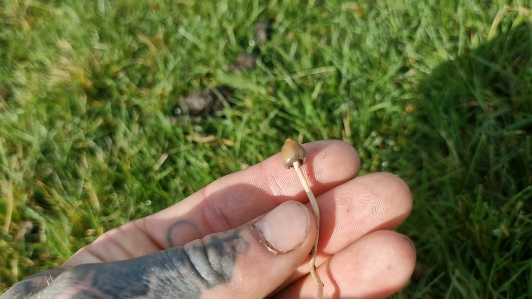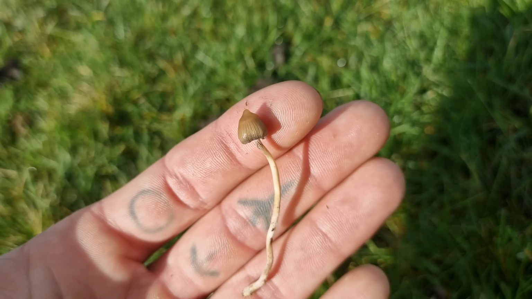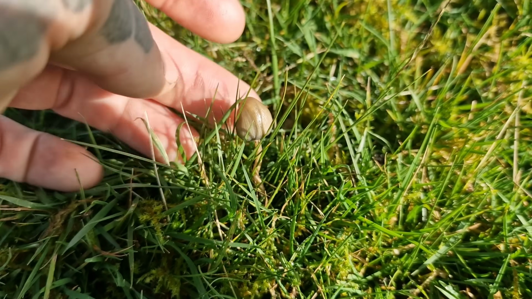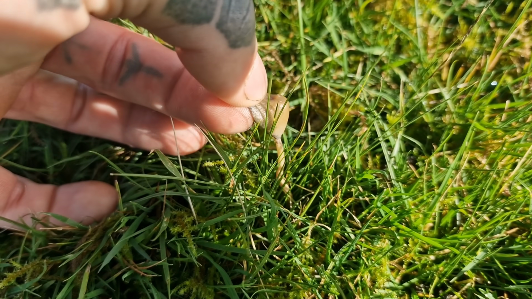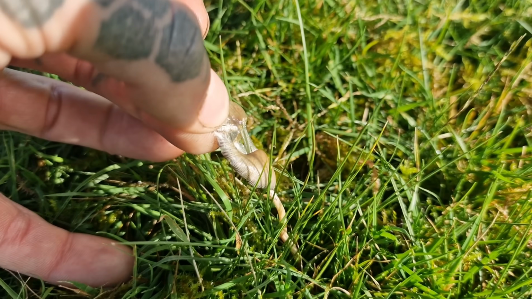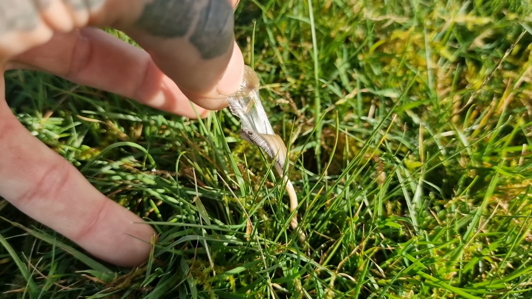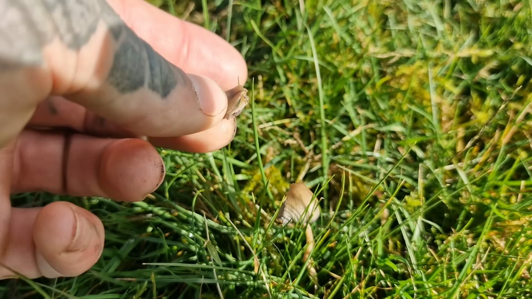But let me just put the camera down and I'll try and figure out a way that I can show you guys another identifying feature, which is the gelatinous pellicle. Right, here's a decent sized one that's still wet, so I'm hoping if I damage it, I'll be able to show you the gelatinous pellicle. There you go. Can you see that jelly membrane layer that's holding the cap together as I'm pulling it apart? That is a key identifying feature. That is a gelatinous pellicle.